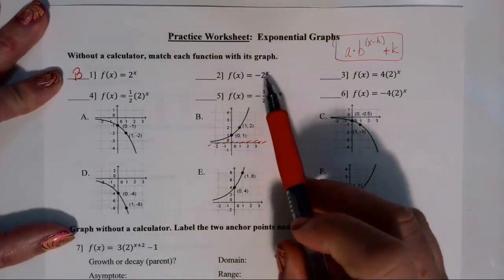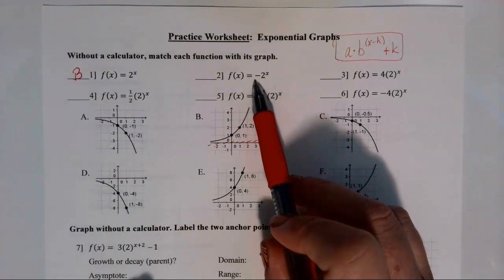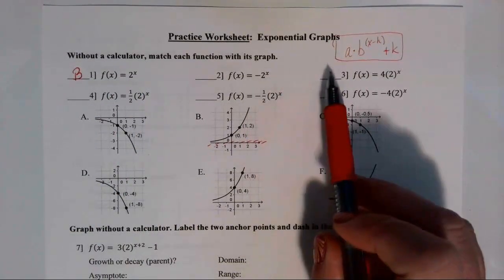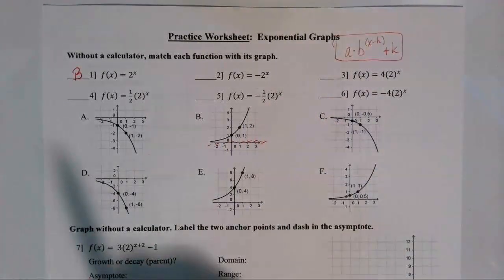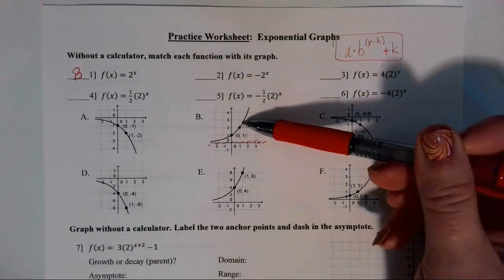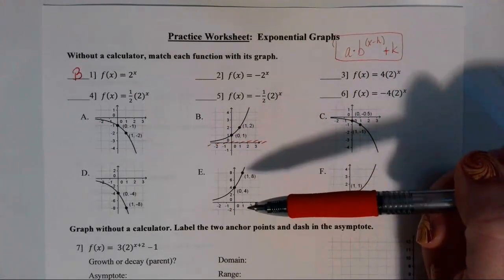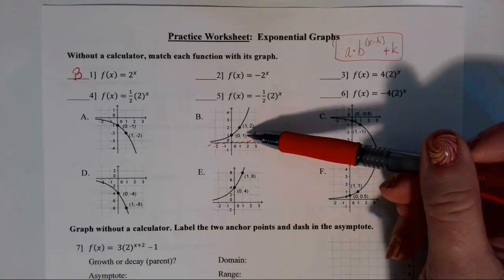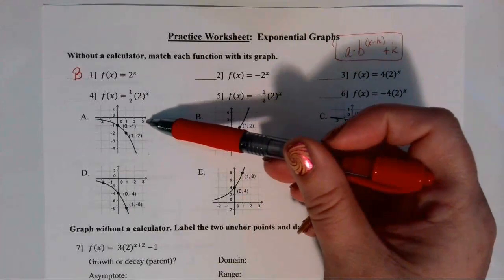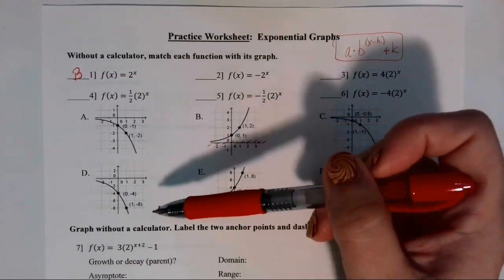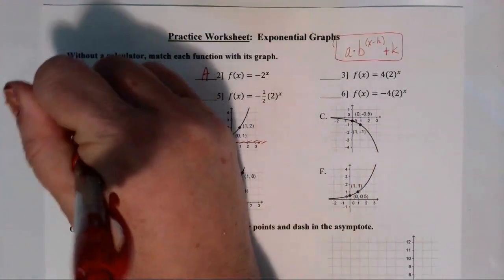Okay, then number 2 is the parent graph, but with a reflection in the x-axis because the a is negative, right? Whenever your a is negative in transformation form, that's a reflection in the x-axis. So we would be taking our parent graph from B, and just flipping it over the x-axis. So instead of our anchor points being 0, 1, and 1, 2, it would be at 0, negative 1, and 1 comma negative 2. And so that would be graph A.